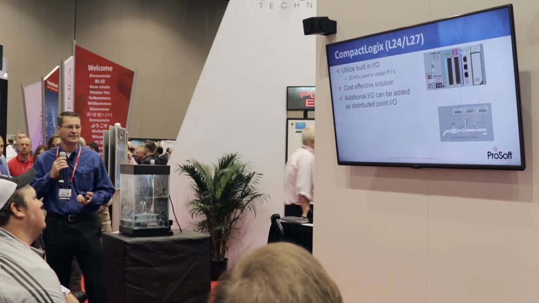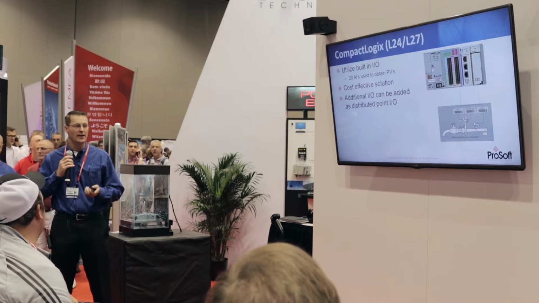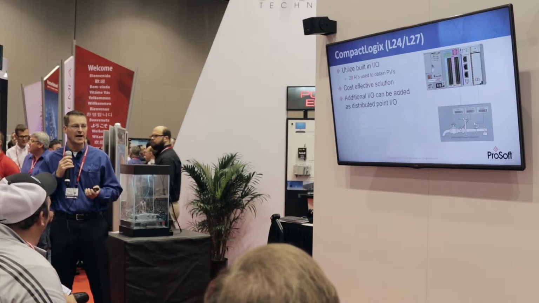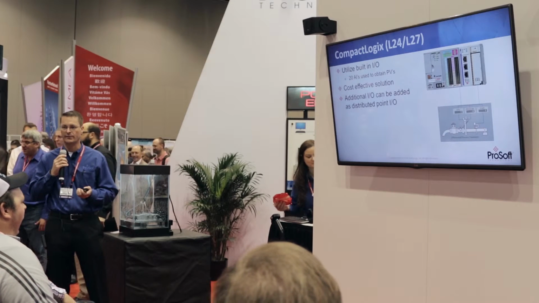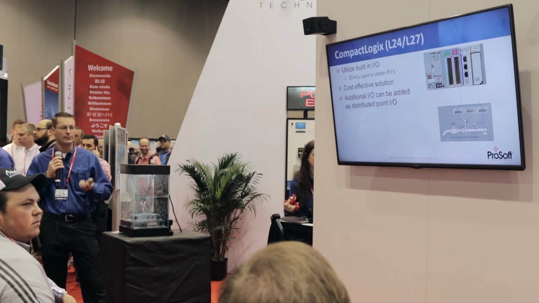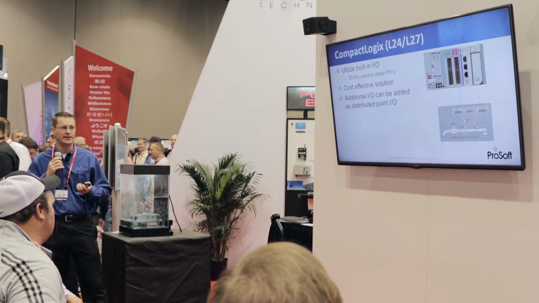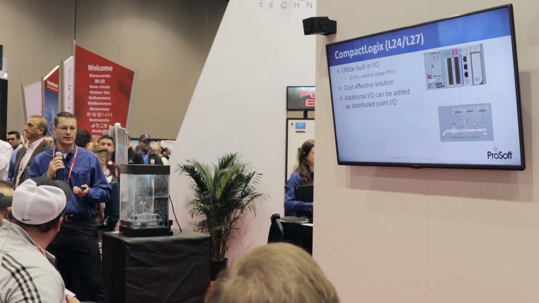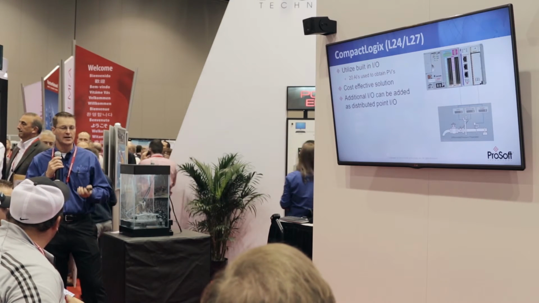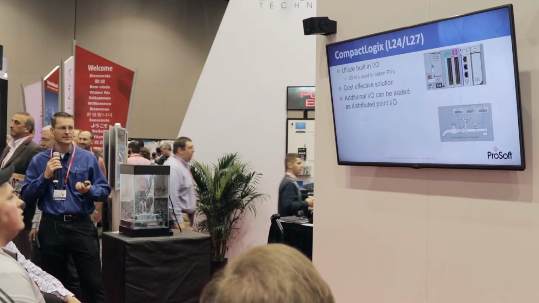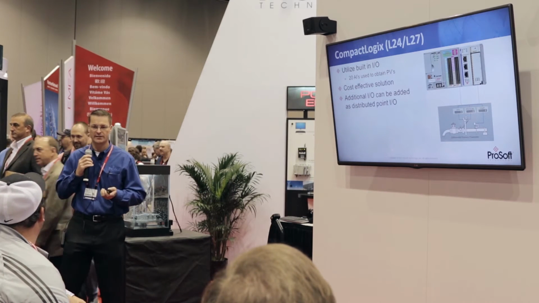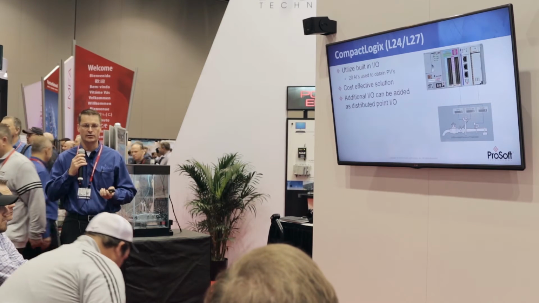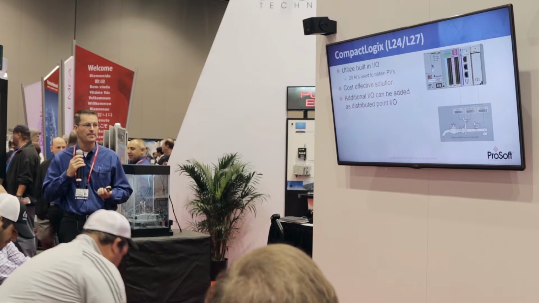It is a scalable architecture, so like I said, if you were using an L24, L27 processor, you could utilize the built-in I/O located directly on that processor. Bring your process input signals directly into the ControlLogix PLC. This gives you a really cost-effective solution. There's not a separate power supply. There are not separate analog cards. These systems can be used on small-scale applications, on things like LACT systems, where you've got a small amount of control and a small amount of I/O.